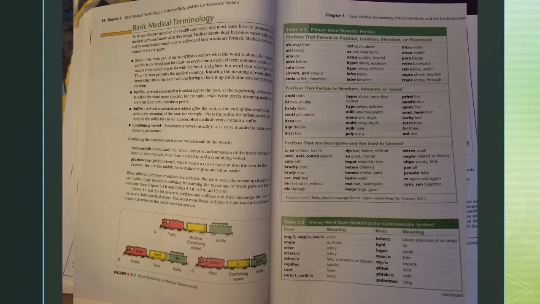Milli, M-I-L-L-I, 1,000th. Mono, M-O-N-O, 1, single. Multi, M-U-L-T-I, many, much. Nulli, N-U-L-L-I, none. Poly, P-O-L-Y, many. Primi, P-R-I-M-I, first. Quadri, Q-U-A-D-R-I, 4. Quint, Q-U-I-N-T, 5. Semi, S-E-M-I, or hemi, H-E-M-I, half. Tachy, T-A-C-H-Y, fast. Tetra, T-E-T-R-A, 4. Tri, T-R-I, 3. Uni, U-N-I, 1.